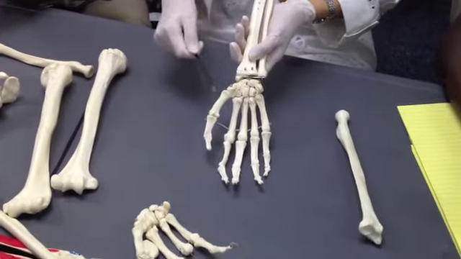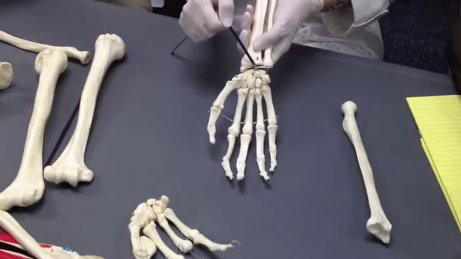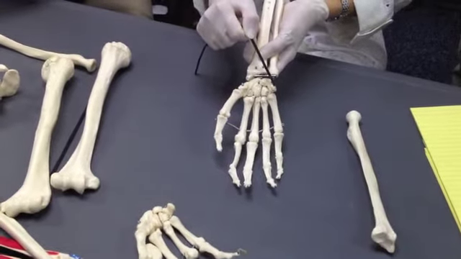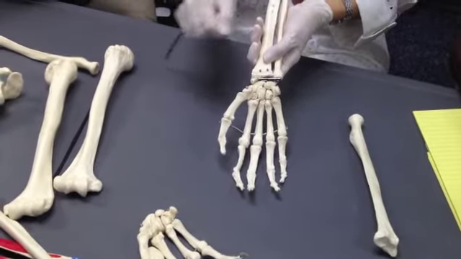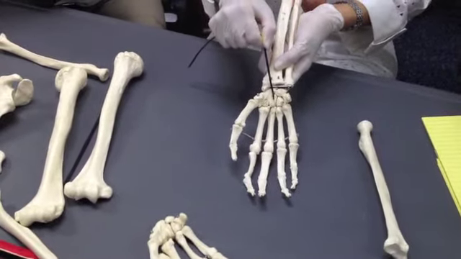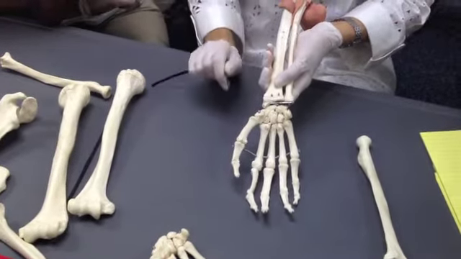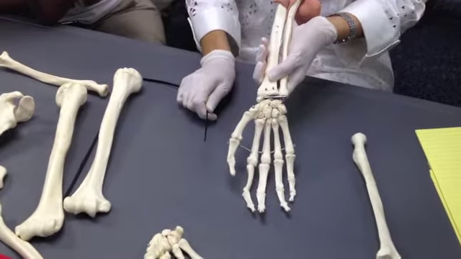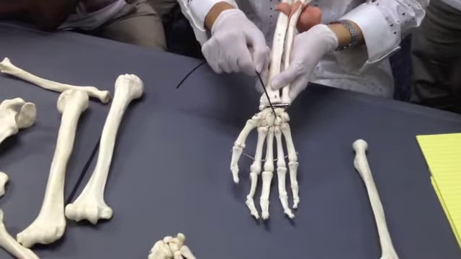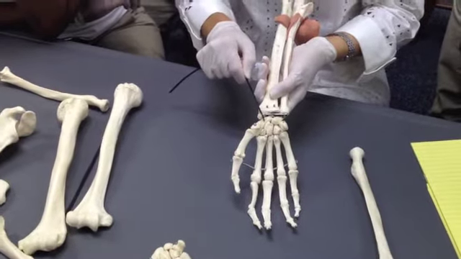So starting from the side of the thumb, the first row has scaphoid bone, lunate bone, triquetral bone, and on top of it, pisiform bone. Now distal row again from lateral side: trapezium bone, trapezoid bone, capitate bone, and hamate bone, that is the hook hamate bone. Now, which bones are in great interest for us? Scaphoid, lunate, and hamate.